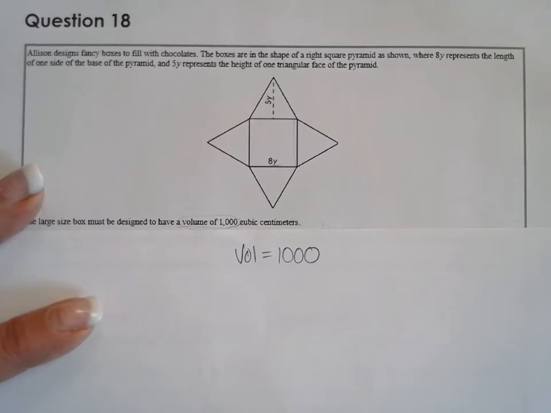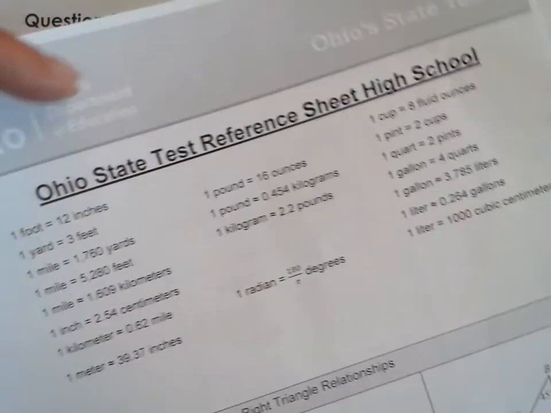Okay, so what is the equation for a volume for a prism? Okay, that's for a rectangular prism. I agree with that. No, that's triangle. Or I could just say, hey, look, I have this handy dandy reference sheet.